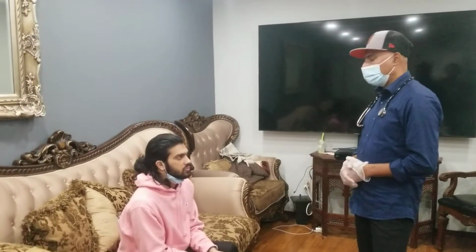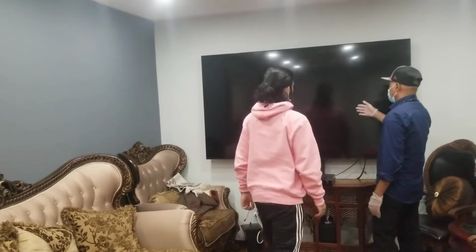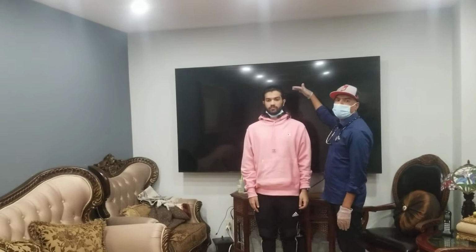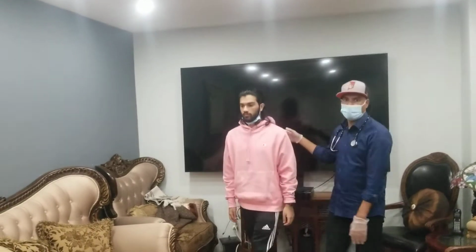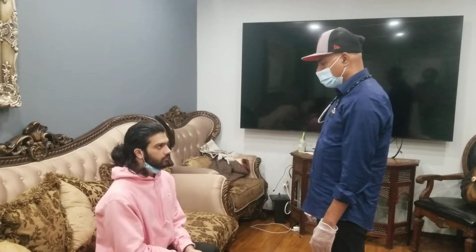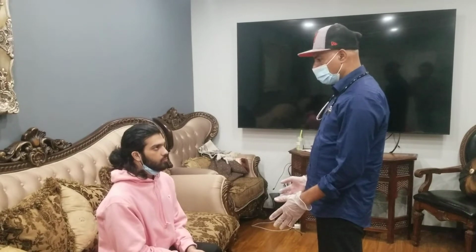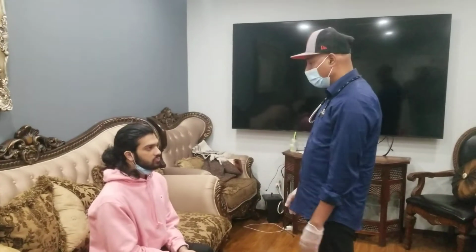His body is symmetrical. His height is approximately, let's check his height. Salman, can you please stand by the wall? Okay, so his height appears to be 178 centimeters, which is quite normal for his age. Let's check Salman's behavior. Salman is well dressed. His personal hygiene appears to be good. He's maintaining eye contact and he's communicating well.